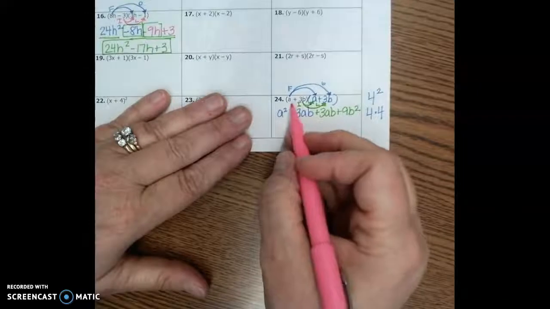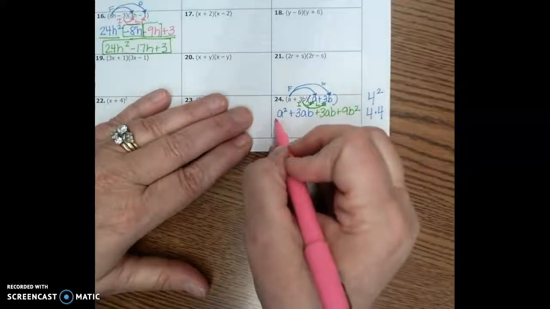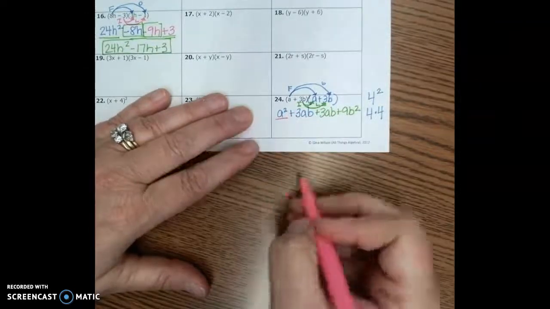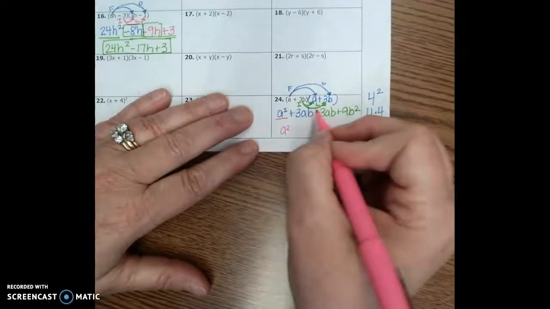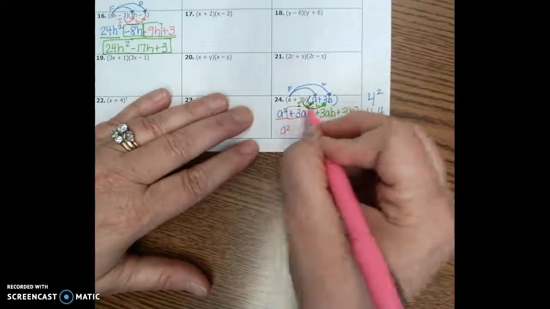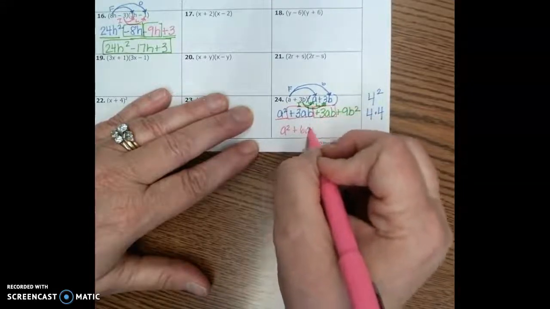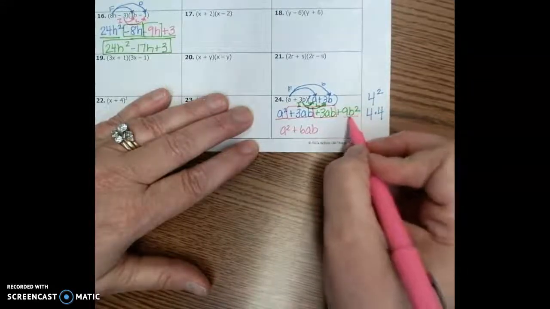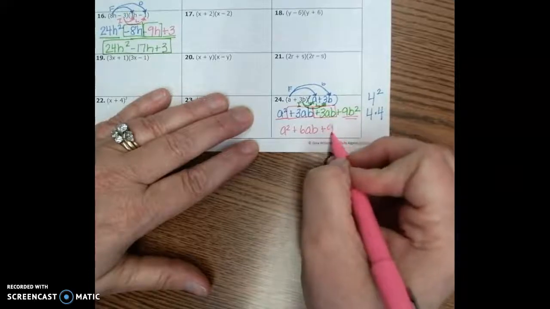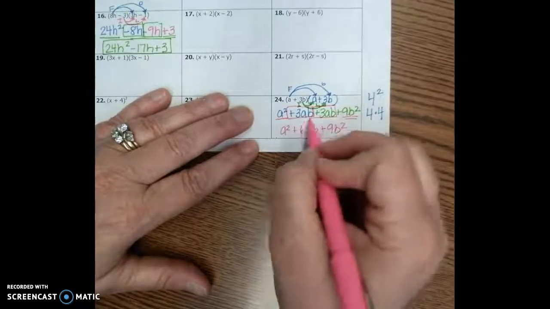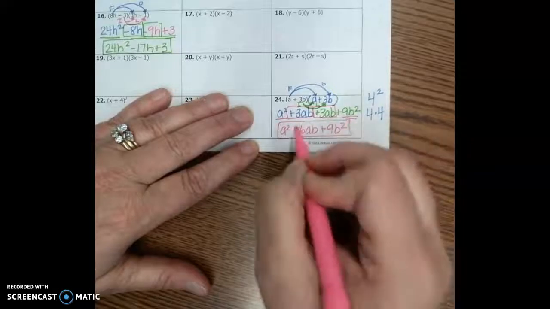Once we've made sure everything's multiplied, look for like terms. Nothing goes with A squared. 3AB and 3AB, you get 6AB. And then this guy's lone, plus 9B squared. This is going to be your answer in standard form.